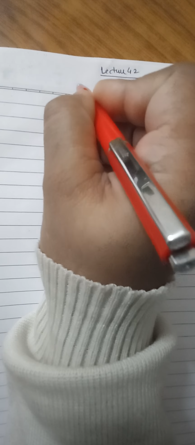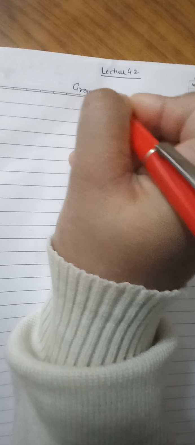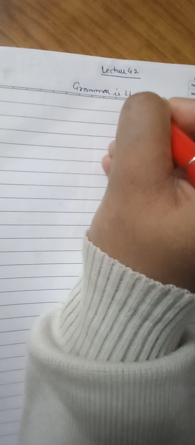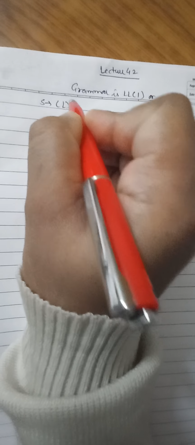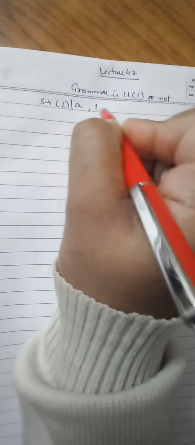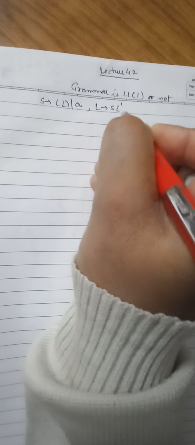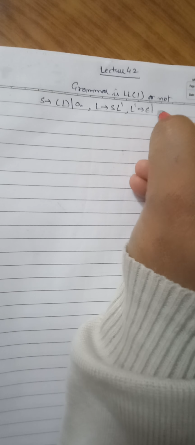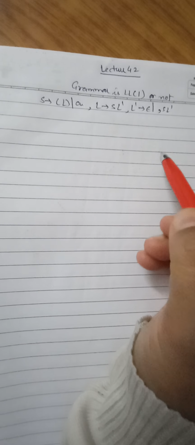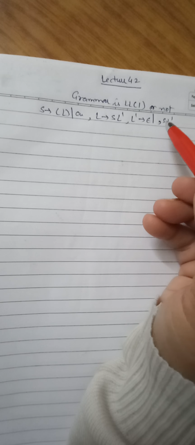How to check whether a grammar is LL1 or not. Suppose we have this grammar. Now we need to check whether this grammar is LL1 or not.